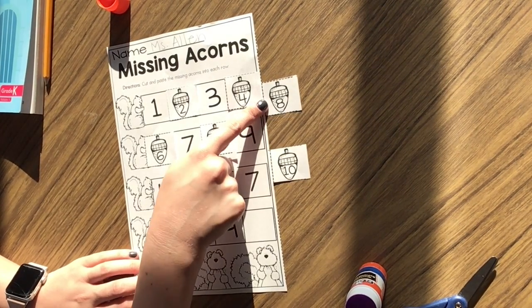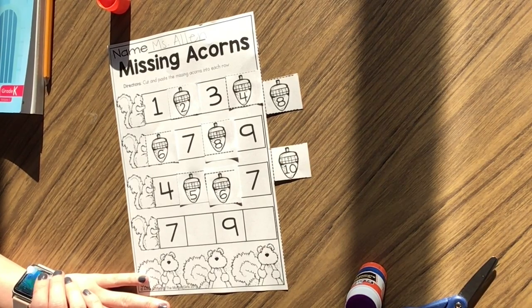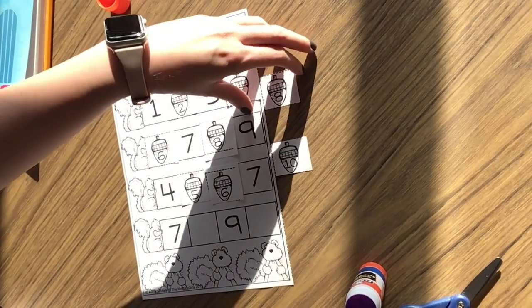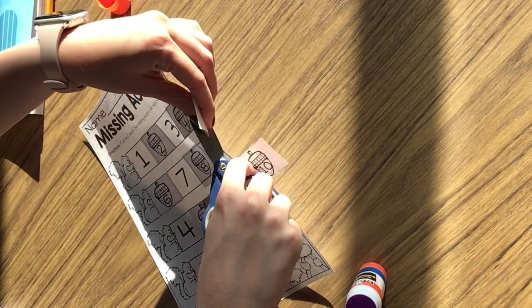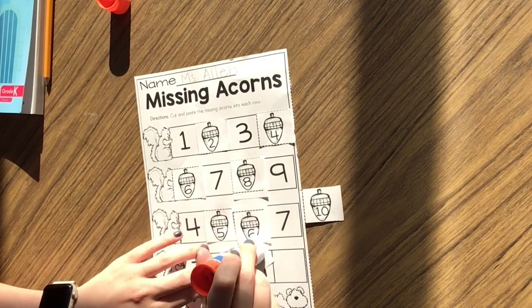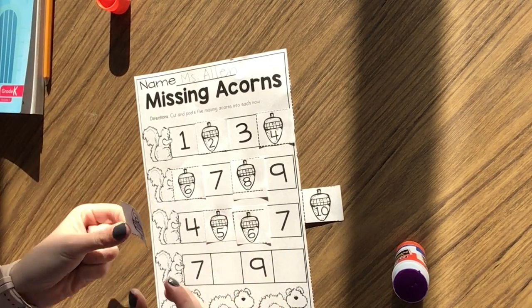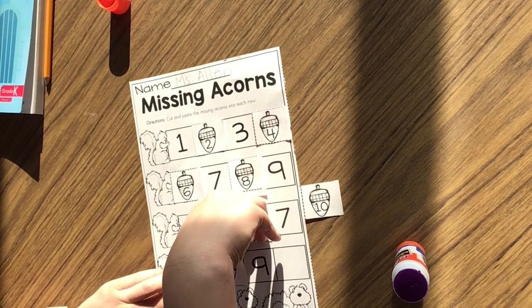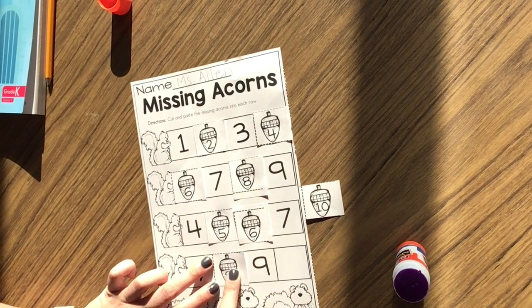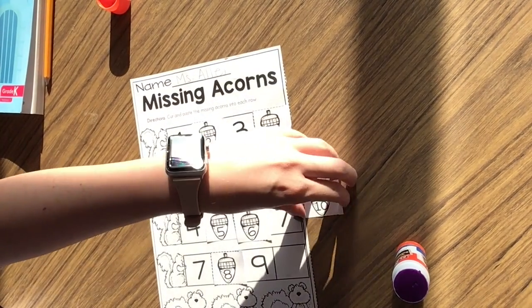I only have 2 choices now, 8 or 10. Which one comes after 7? 8. You got it. Let's carefully cut this last one, or the second to last one out. Put glue on him. Perfect. Alrighty, 7, 8, 9. And our last choice is 10, and it fits.